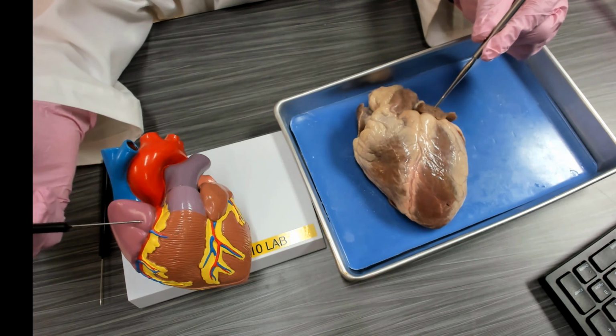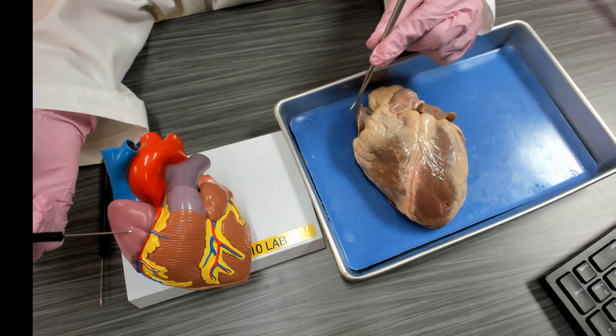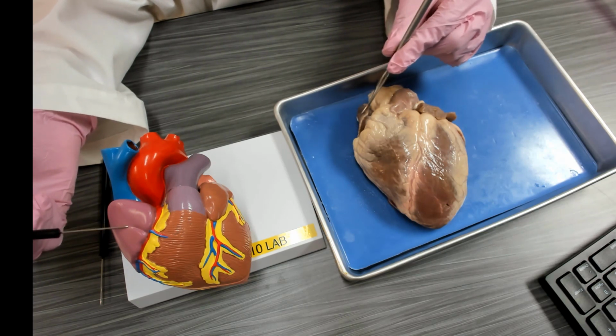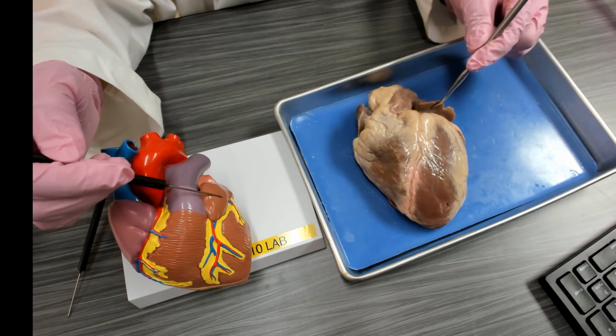On the atria, we have these ear-like extensions. This is the right side of the heart, so these are called auricles of the right atrium. And then we have the auricle of the left atrium.